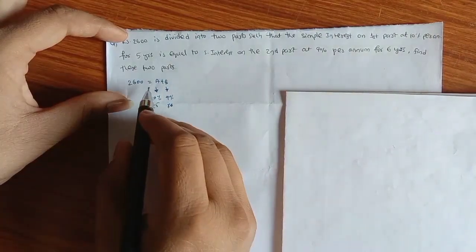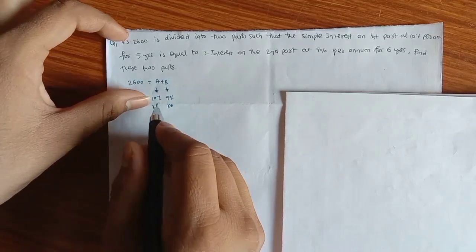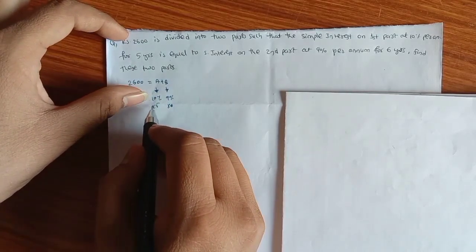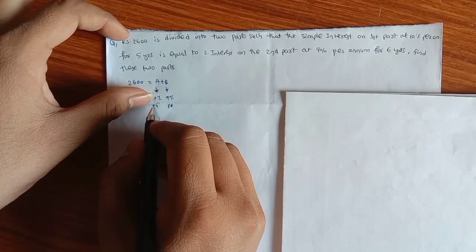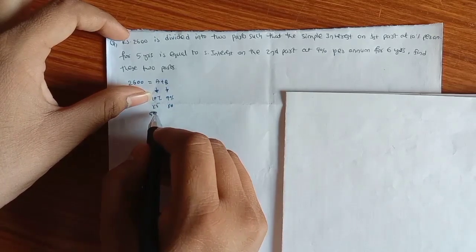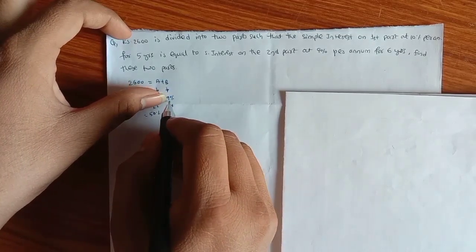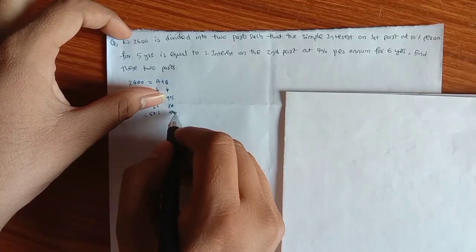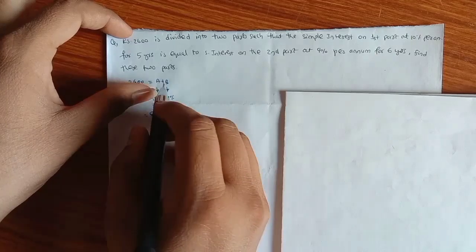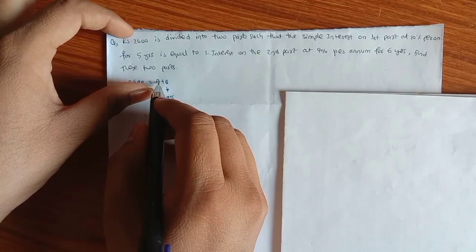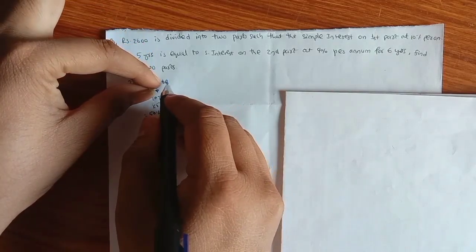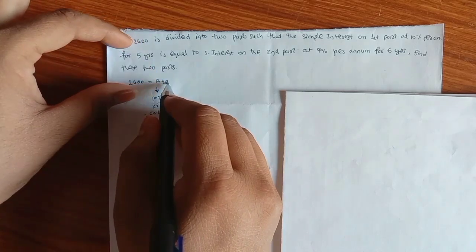For 5 years, this 10% equals 50%, and for 6 years this 9% equals 54%. So 50% of a and 54% of b are equal.